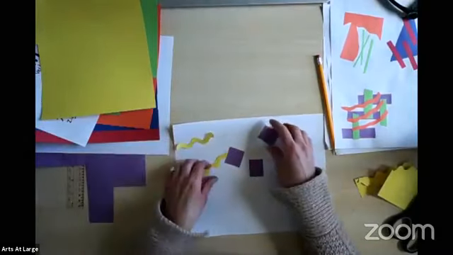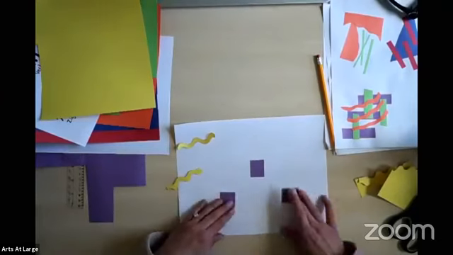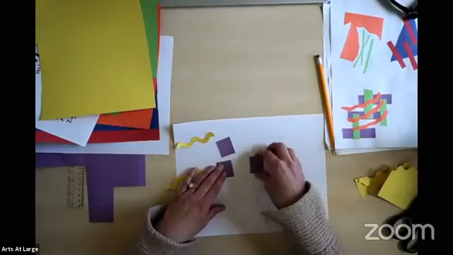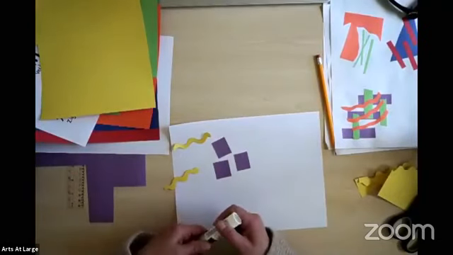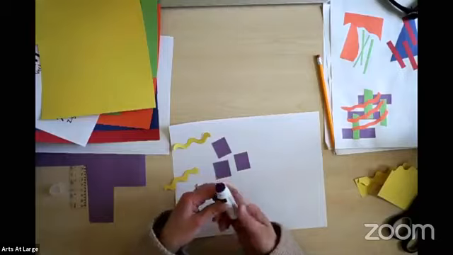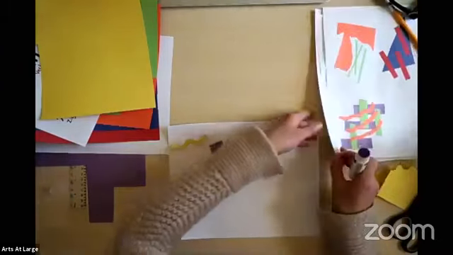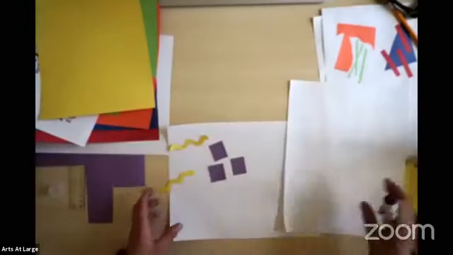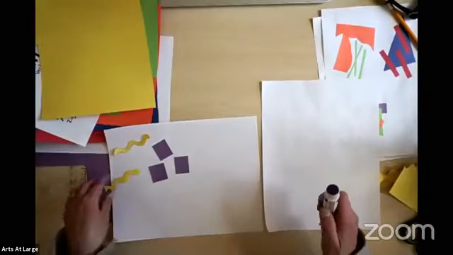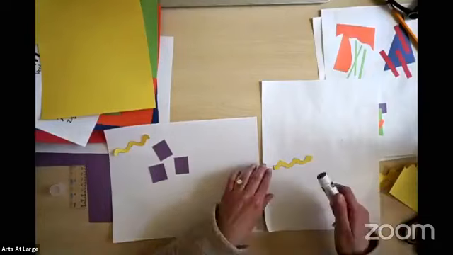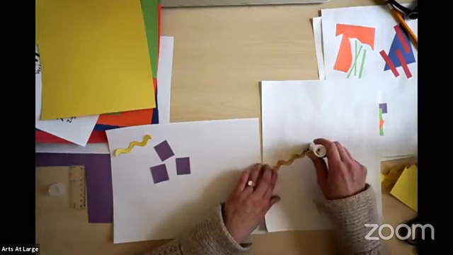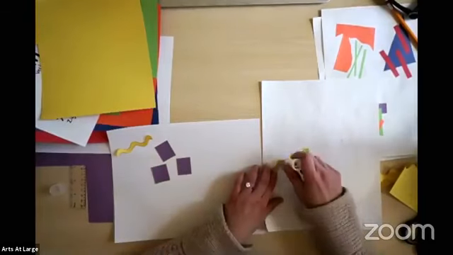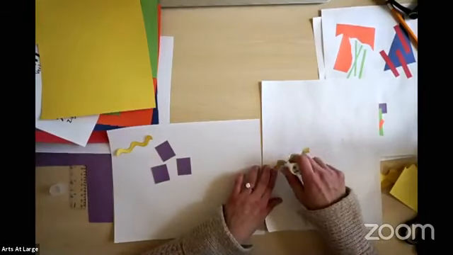So I'm going to glue these squares down. And my suggestion is grab another sheet of white paper where you can glue your shapes so you don't get glue all over your final piece.